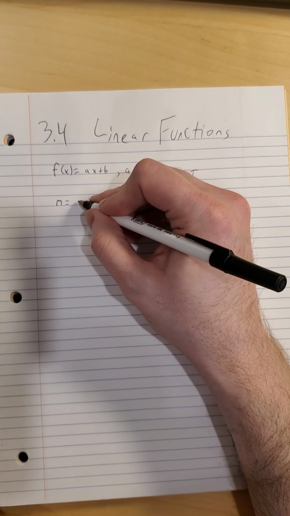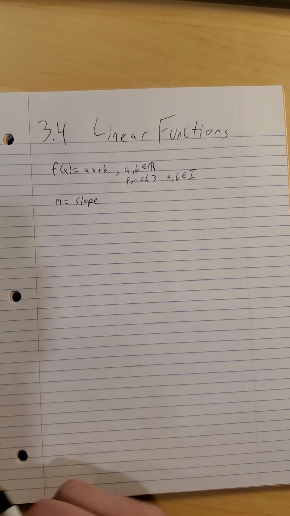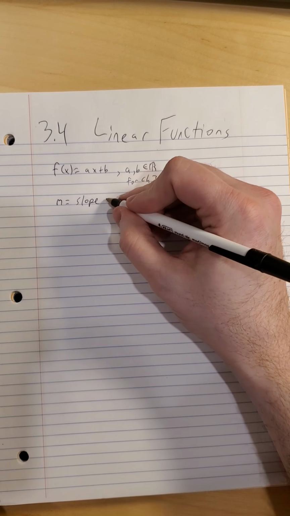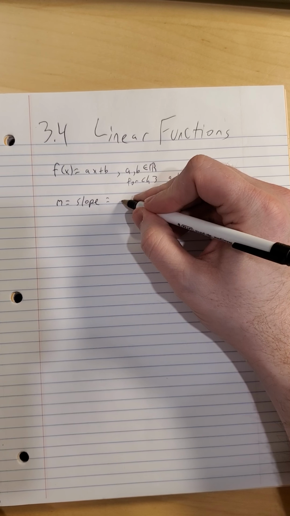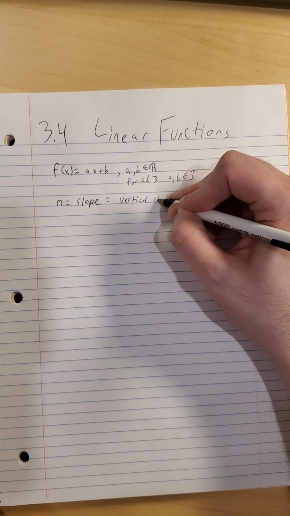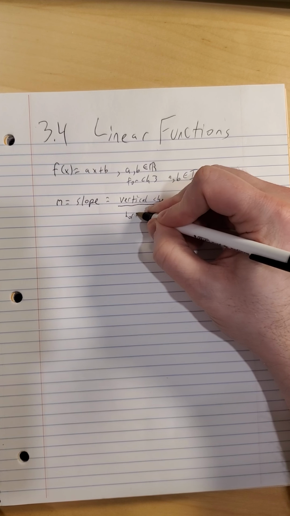M is used as the notation for slope in any type of linear situation. And slope is just the ratio of the vertical change to the horizontal change.